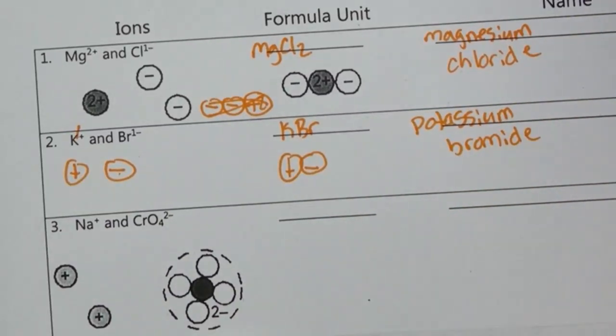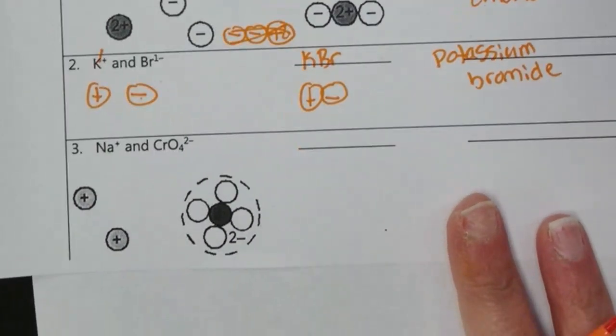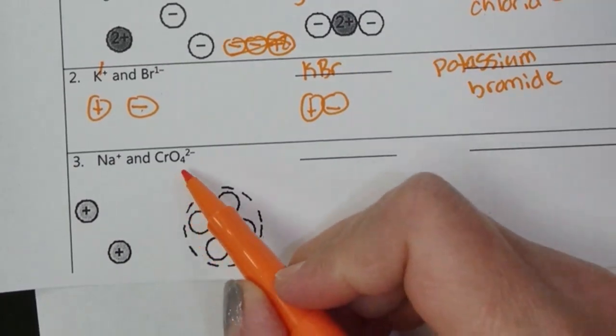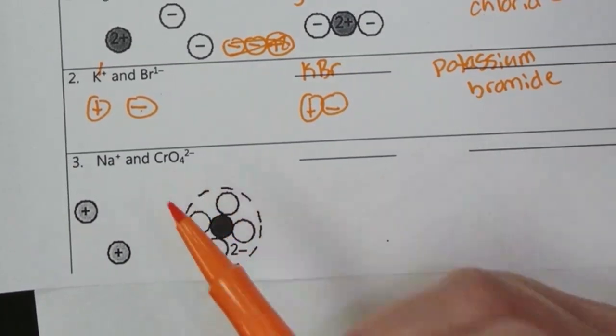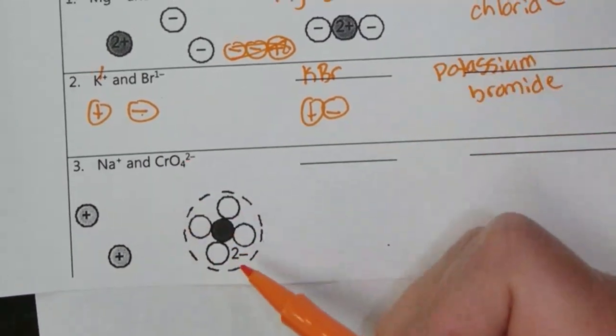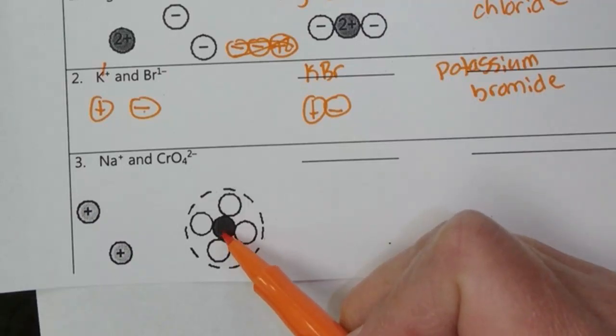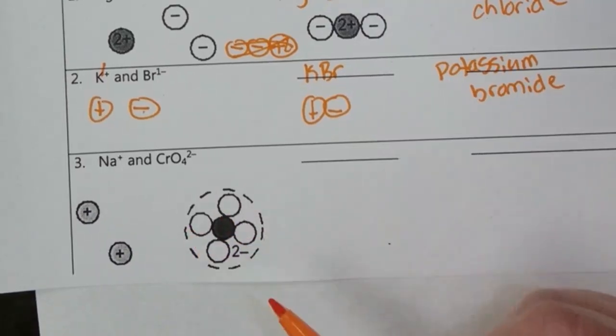Now, what about when a polyatomic ion is involved? And here we go. That's where we get a little bit more tricky. All right, so looking here, CrO4, this is chromate. In this particle diagram, I have 1 shaded circle and I have 4 unshaded circles.